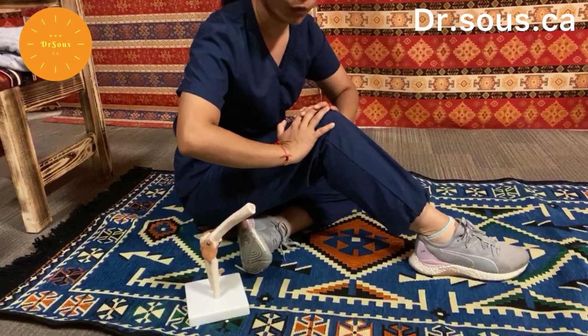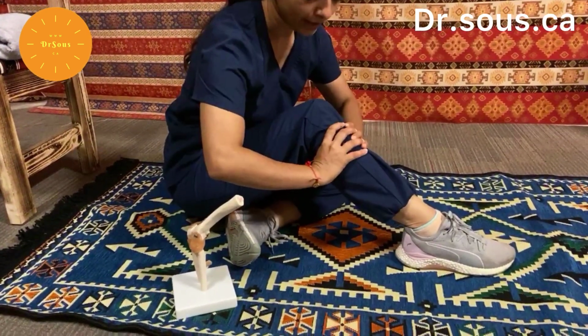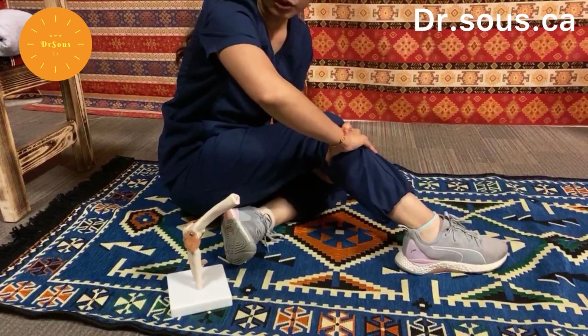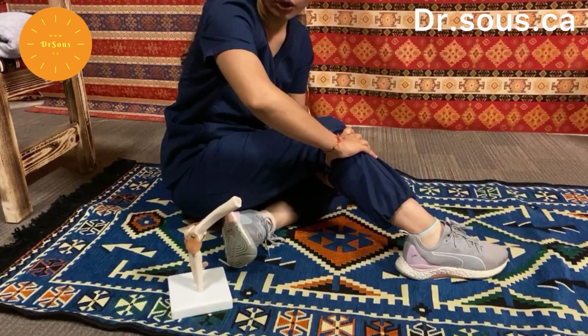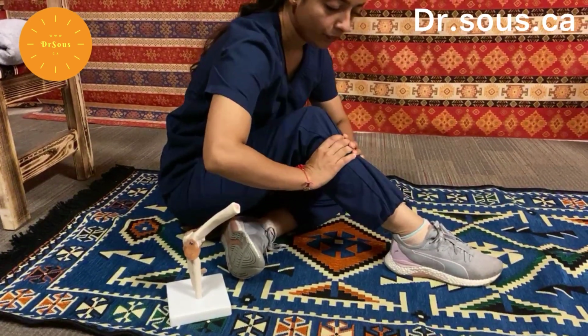We do not have to move this. What we will move is our lower leg. So we just need to hold like this. Just my thumbs are just below my knee joint here. You can look, my thumbs are here, and I have held my lower leg like this.